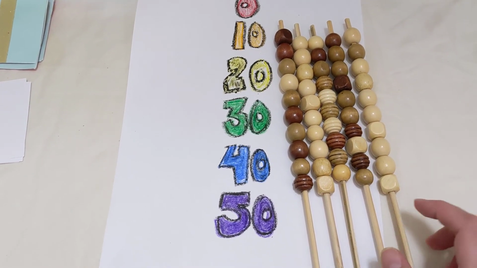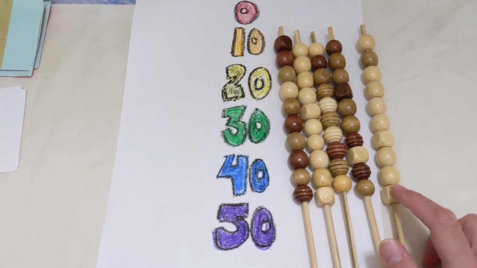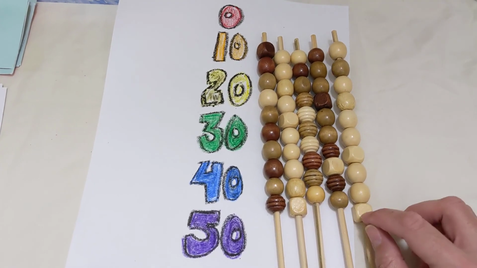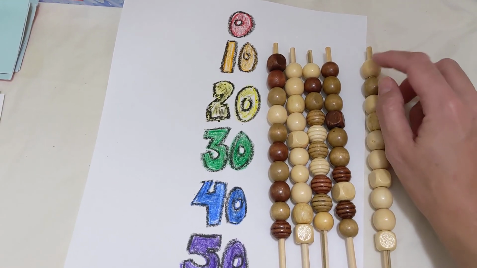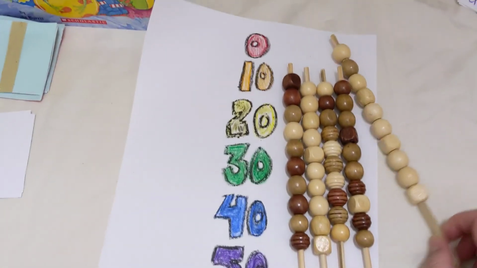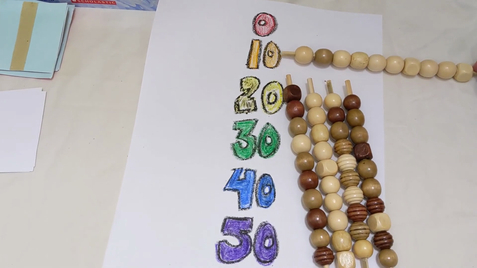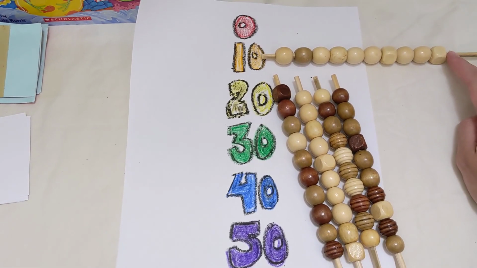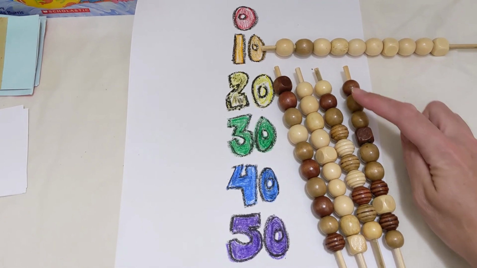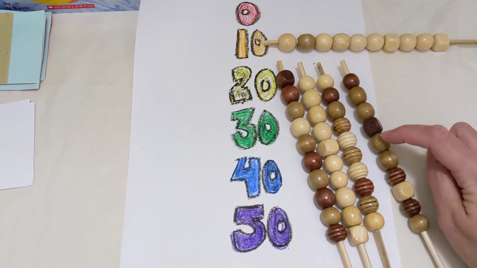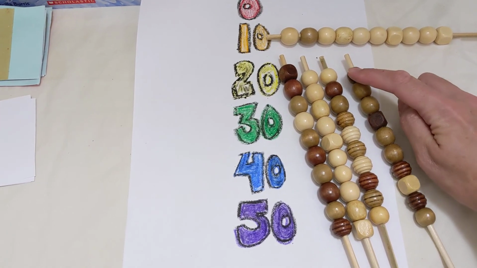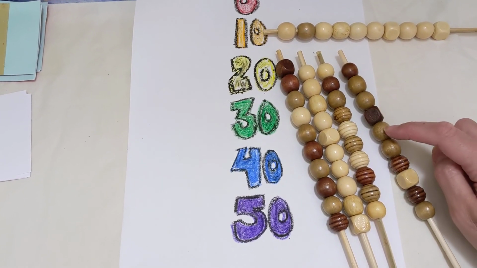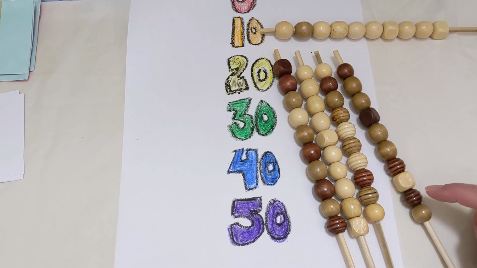Each of these sticks should have 10 beads. Can you help me count? 1, 2, 3, 4, 5, 6, 7, 8, 9, 10. There's 10. We went from 0 to 10 already. 1, 2, 3, 4, 5, 6, 7, 8, 9, 10. 11, 12, 13, 14, 15, 16, 17, 18, 19, 20.